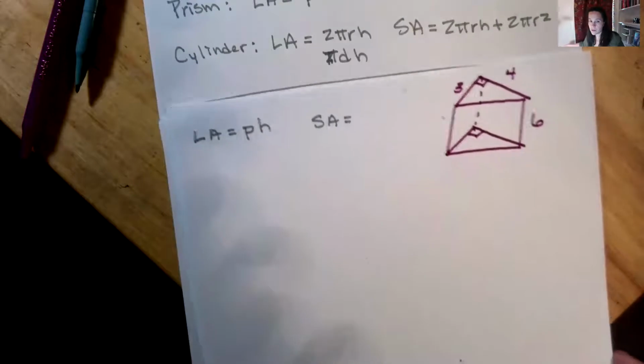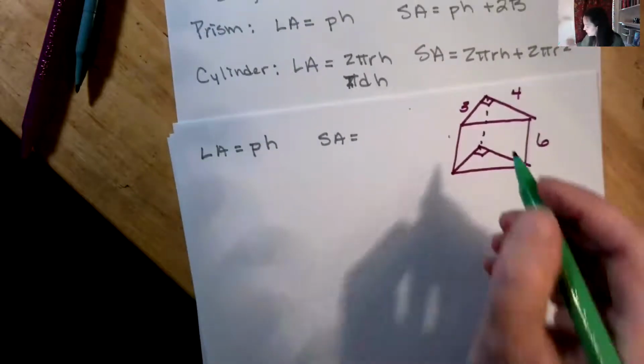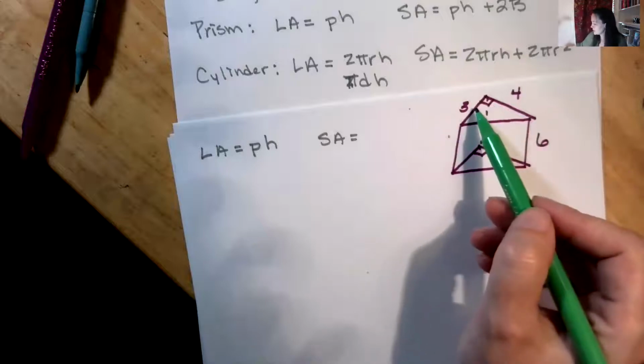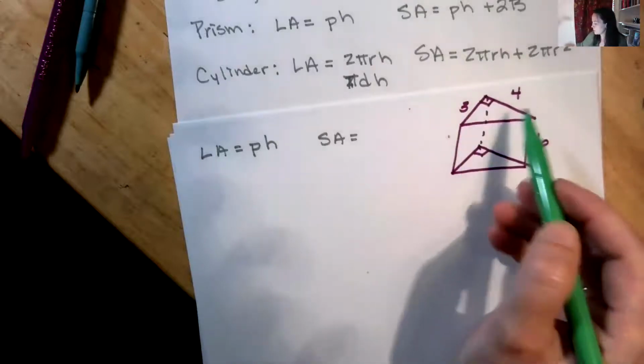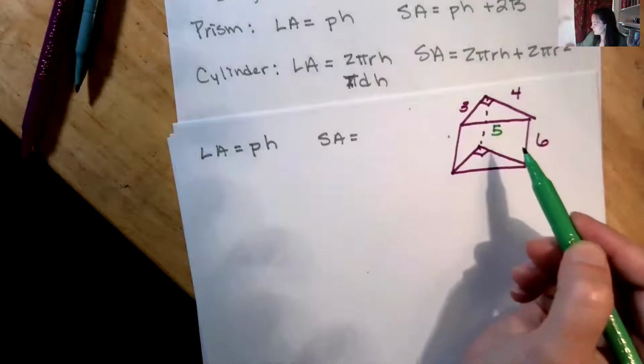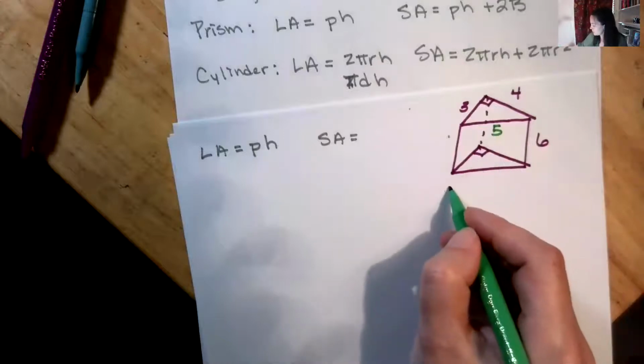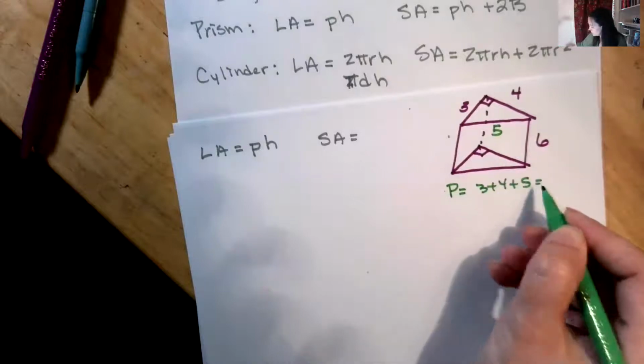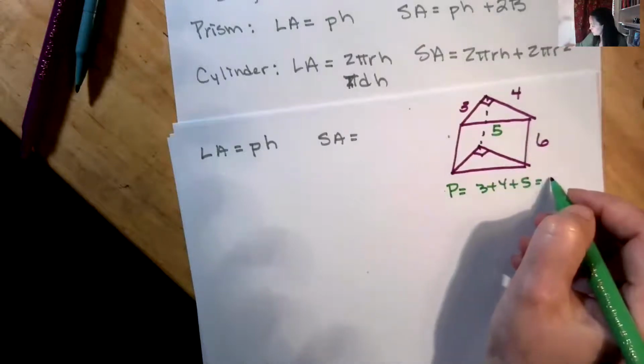Okay, now back to this problem. So in this problem, our bases are triangles. And so our perimeter is going to be the perimeter of this right triangle. Now, I recognize that this right triangle is a 3, 4, 5 right triangle. So I know then that the perimeter is going to be 3 plus 4 plus 5. So that is 12.